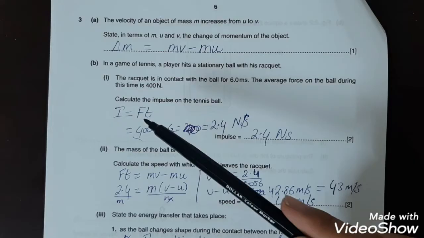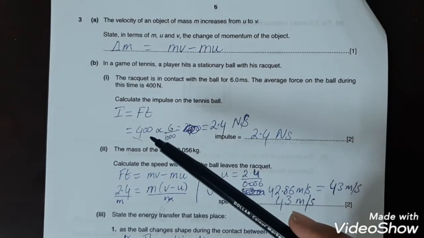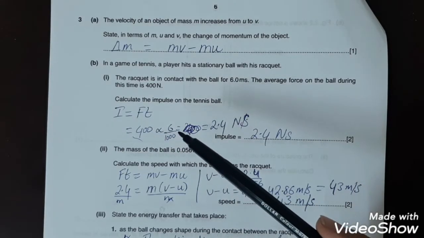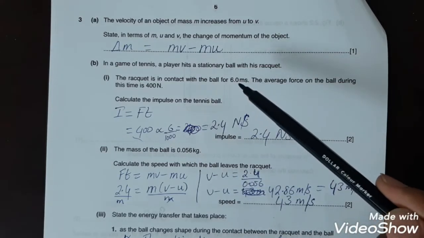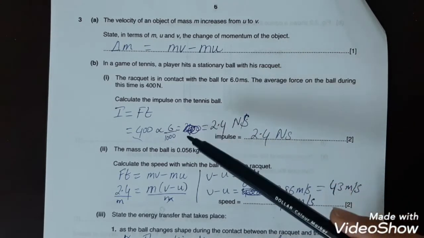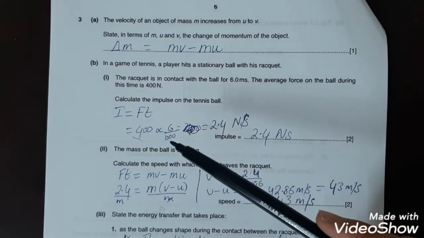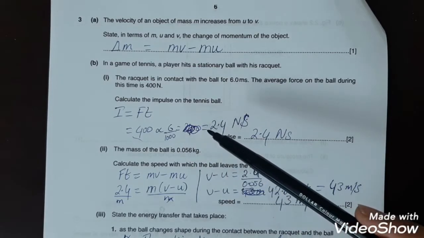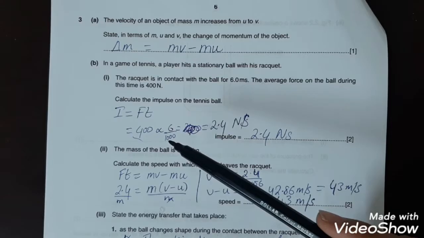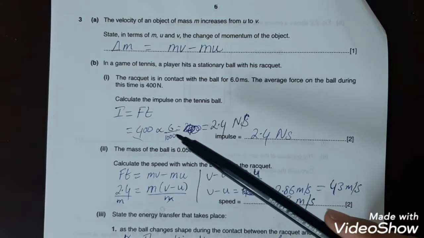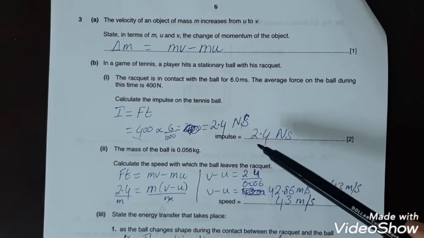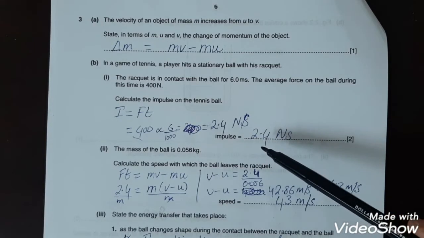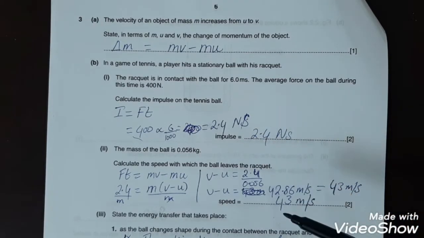So impulse is equal to force times time. So force is 400 multiplied by 6 divided by 1000, because we have to convert this millisecond into seconds. So it is 6 divided by 1000, which will be 0.006, and the final answer will be 2.4 newton seconds. So the impulse on the tennis ball will be 2.4 newton seconds.